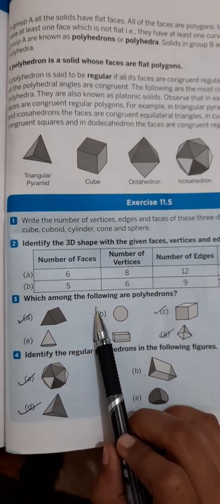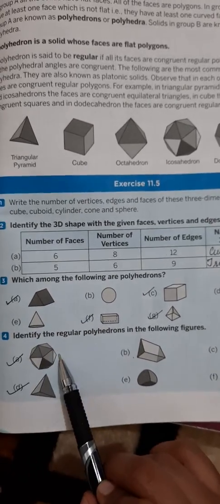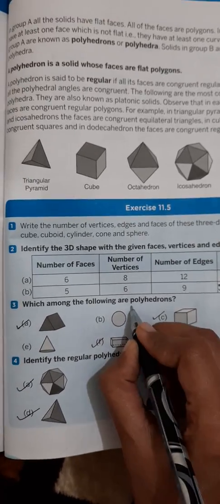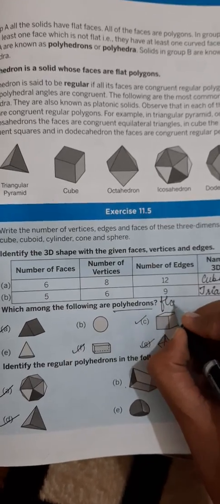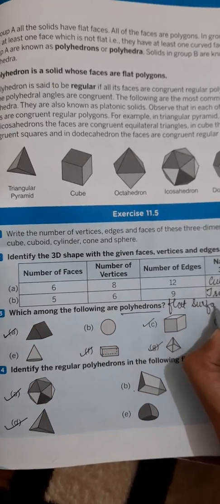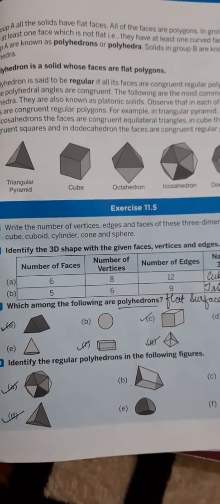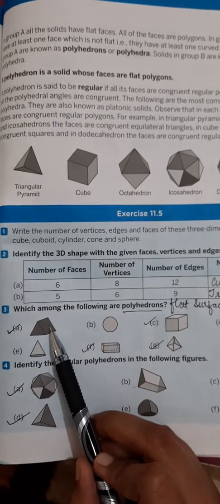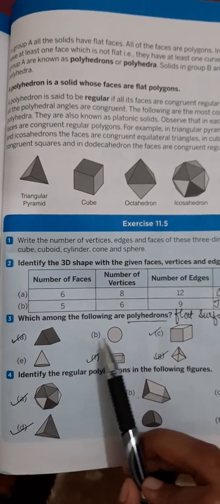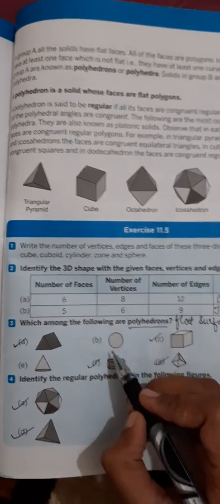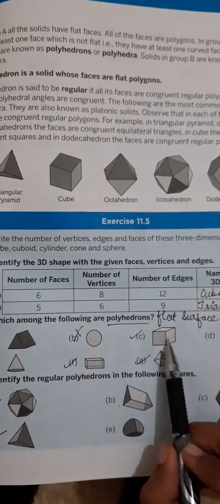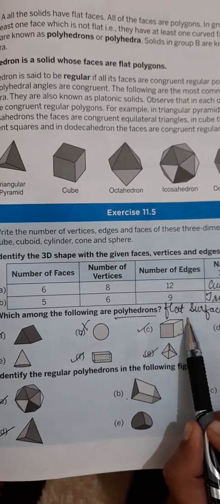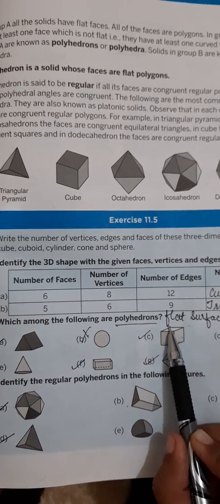Let us do this example. This question is from exercise 11.5, questions number 3 and 4, it will be more clear to you. Which of the following are polyhedrons? Polyhedron means flat surface. Now in this, everywhere you can see flat surface. This is also flat surface. This is also flat surface. So this is a polyhedron. This is a circle which is a curve. So this is not. Next one, this is a flat surface. This is also flat. This is also flat. This is also flat. No single curve is there. So this is a polyhedron.